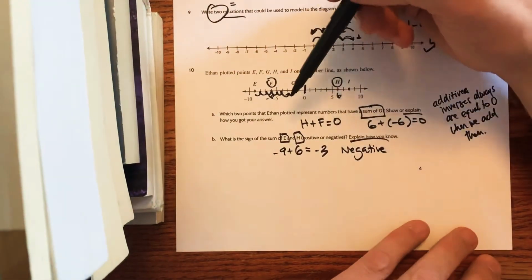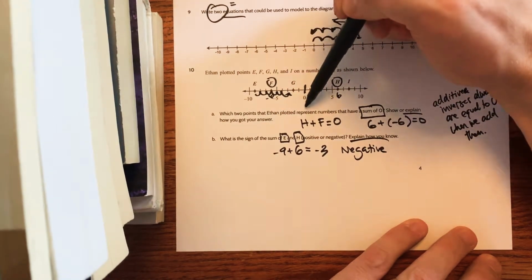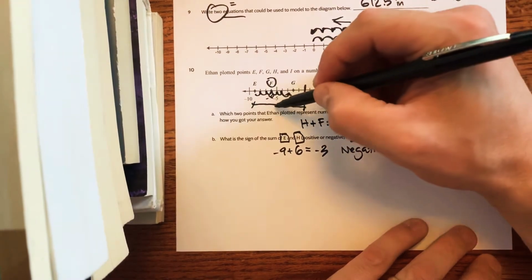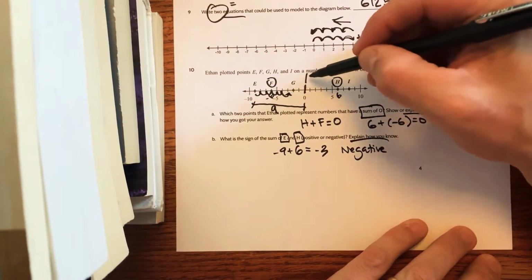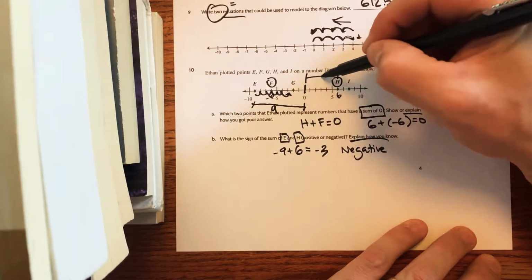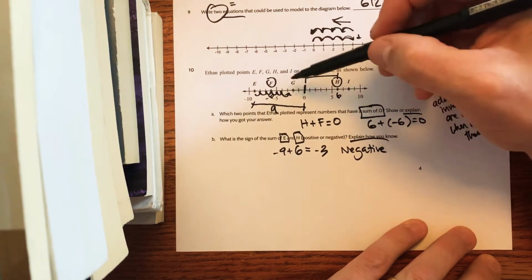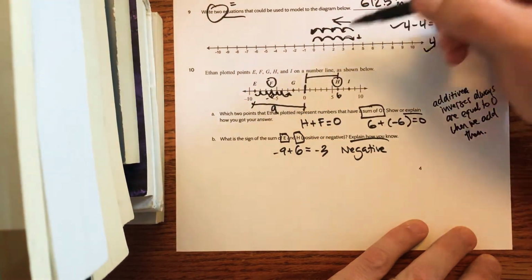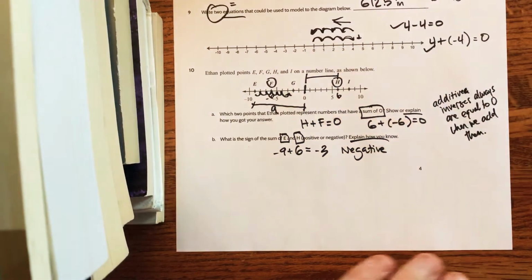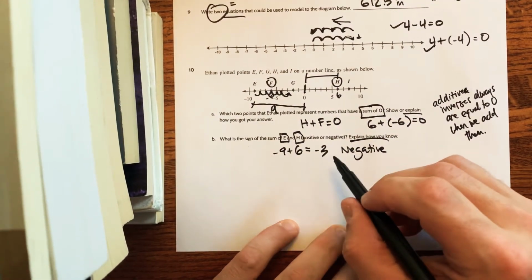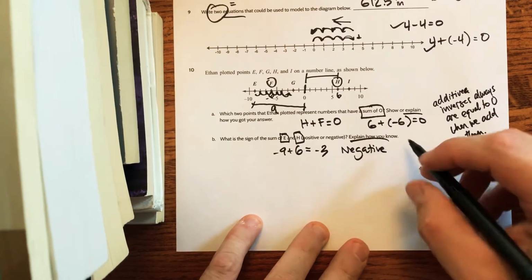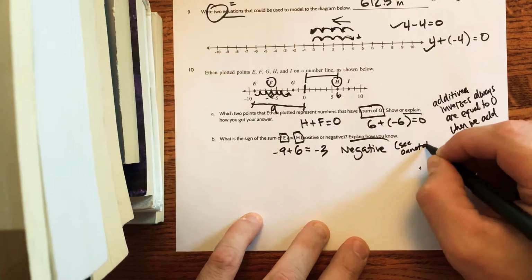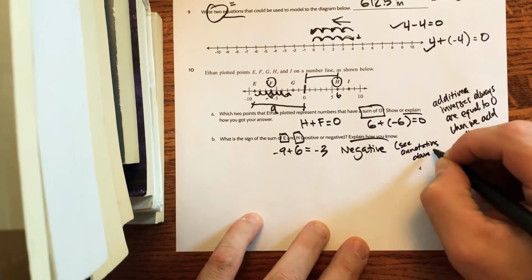But I could also figure out that, look, the absolute value or the distance from 0 to E is greater than the absolute value of H, so I know that it's going to have to be more negative because my negative number has a greater absolute value. We're going to leave it just like this. We're going to say the sign is going to be negative, and for the explanation, we'll say see annotations above. Boom.